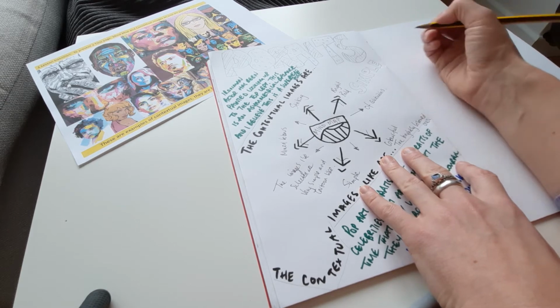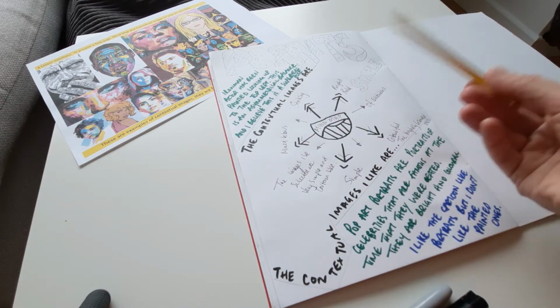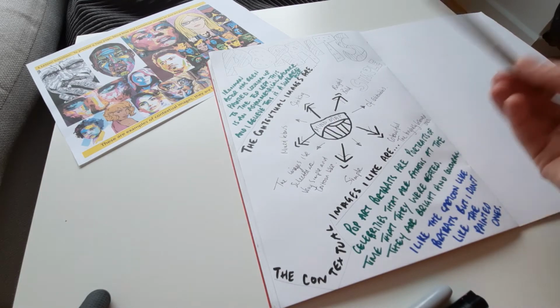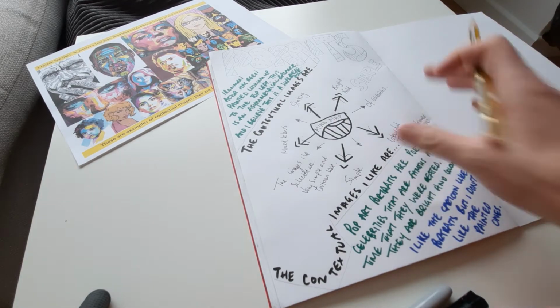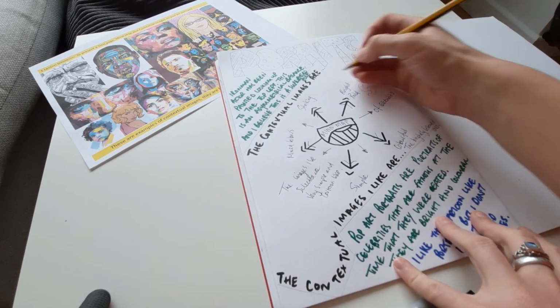What that does then is when it comes to me creating my own artwork, I'm probably going to make quite a simple portrait. So that then directs the teacher's attention to how you're going to do your work.